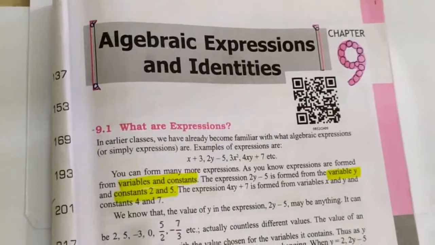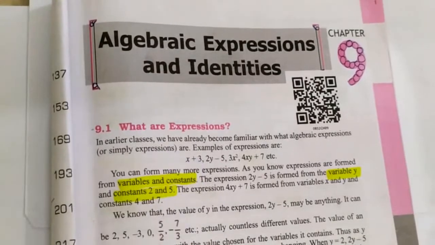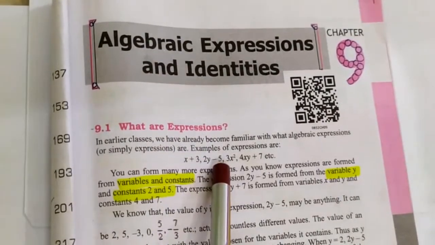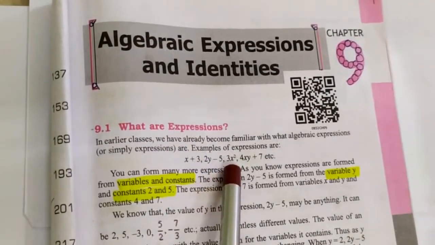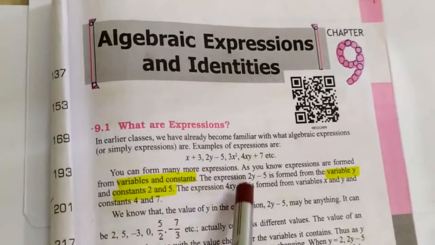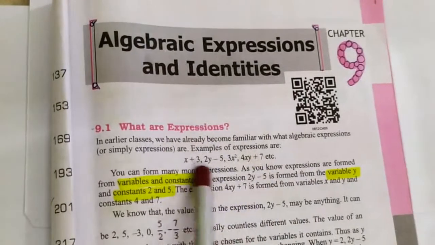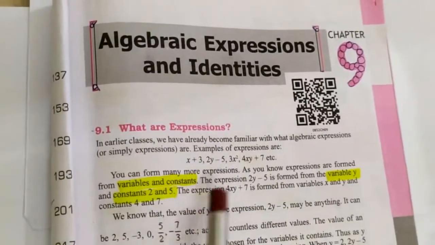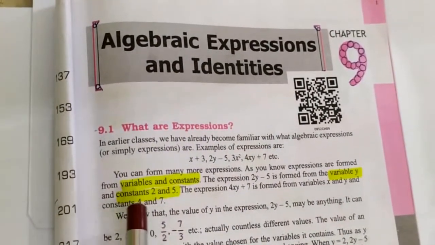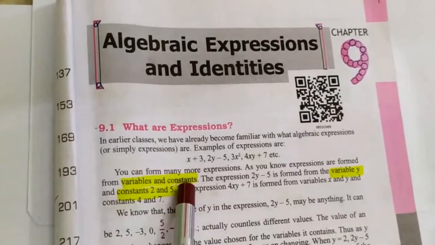It is an expression. So x plus y is an expression, 2y minus 5 is an expression, 3x square is an expression, then 4xy plus 7 is an expression. This is an algebraic expression. Now what does it contain? It contains a variable and a constant.